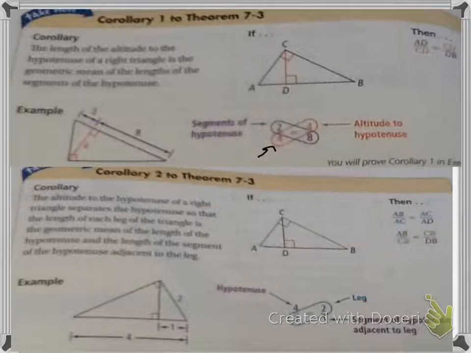If it's a leg, see how 2 is a leg here? You're going to set it up as the geometric mean of the part of the hypotenuse closest to it, so that's the 1, over the length of the whole hypotenuse, which is the 4. We'll talk about that a little bit more in our problems as we go.